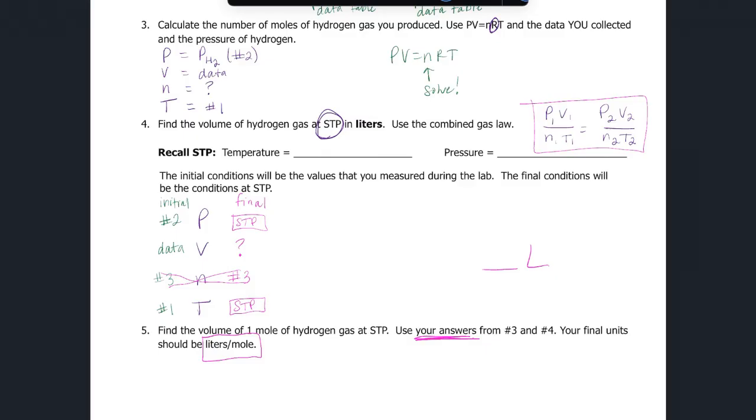So what we can do is we can take our answer from number 4, and then to get the per mole part, up here on number 3, we should have gotten an answer in moles. And so we can put that on the bottom. So we're going to get our answer from 4 divided by our answer from 3, and that should get you your answer to number 5.